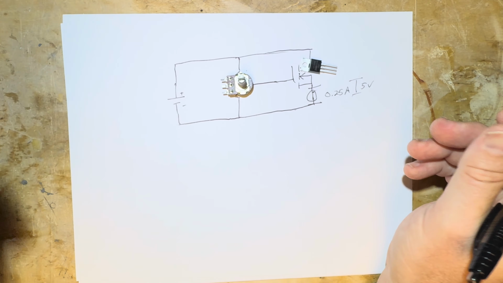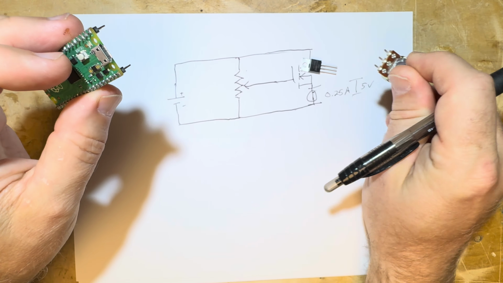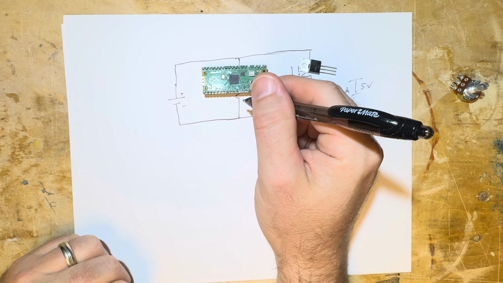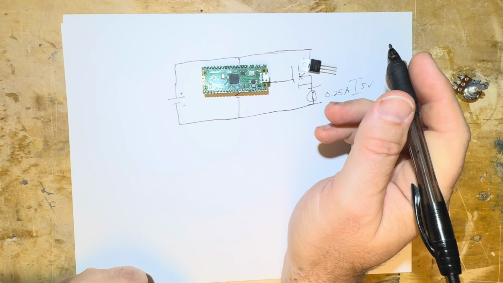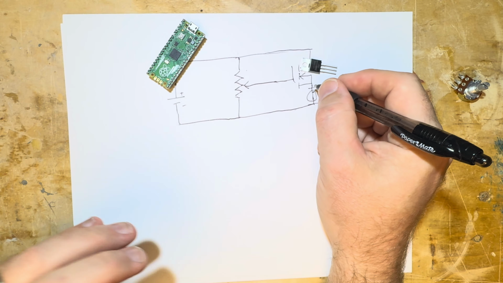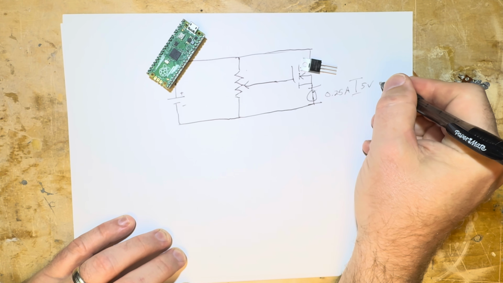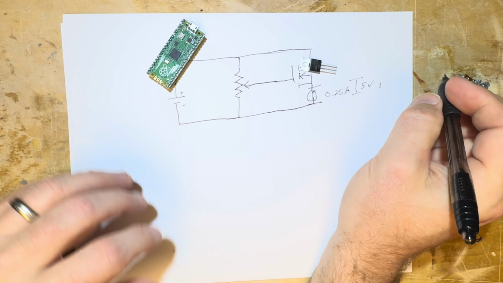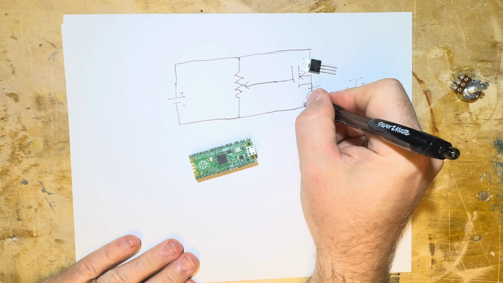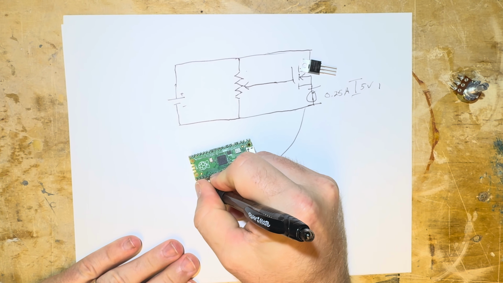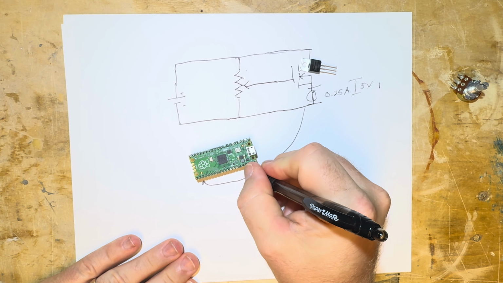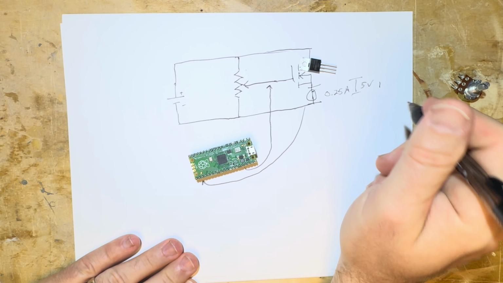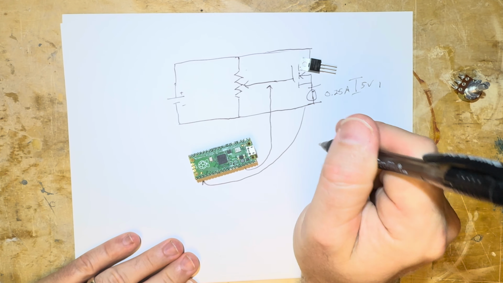What would happen if instead we replaced the potentiometer with a microcontroller? So this is a Raspberry Pi Pico. It's probably overkill for our purposes here, but it can effectively sense the voltage across this load and adjust the gate voltage here. So what we can do is have it sense this voltage on one pin, and we can have it adjust the voltage of the gate using another pin. It's a bit more complicated than that, but we can get it to work in this way.